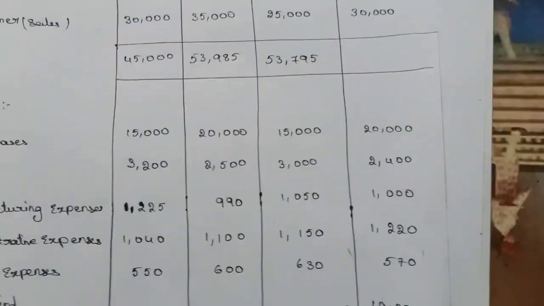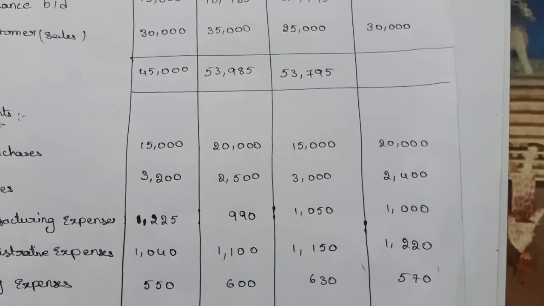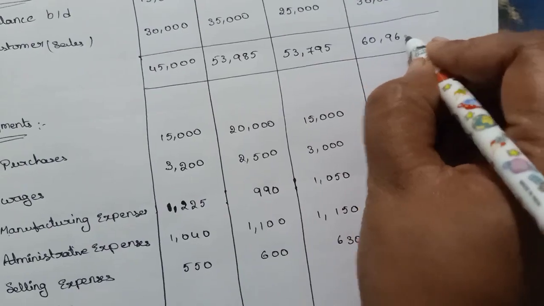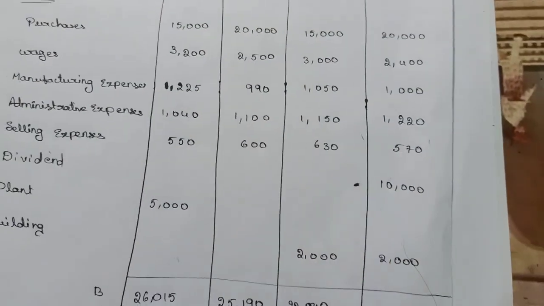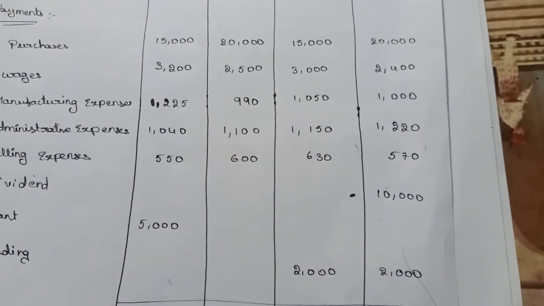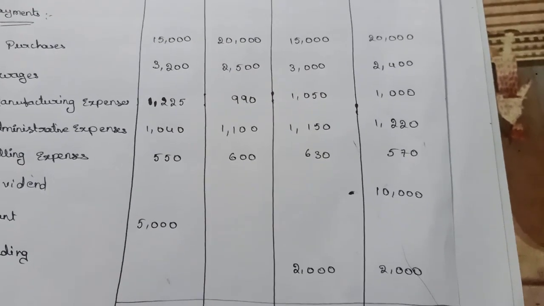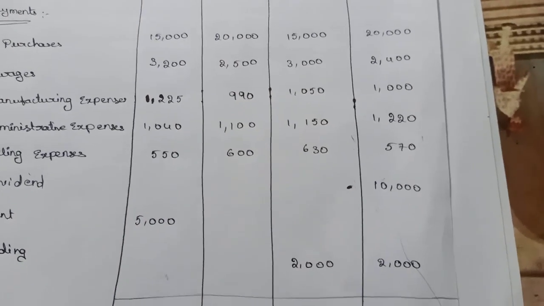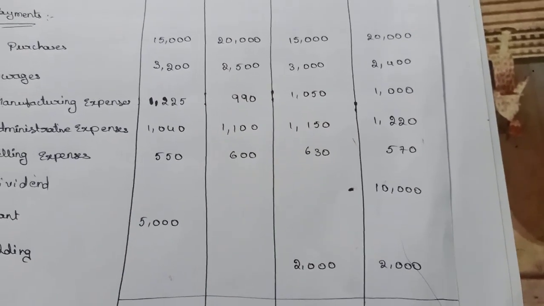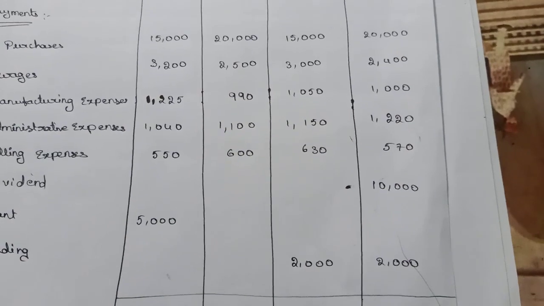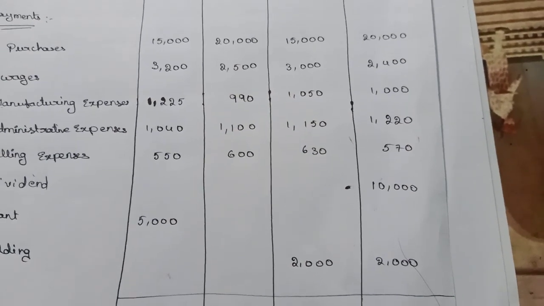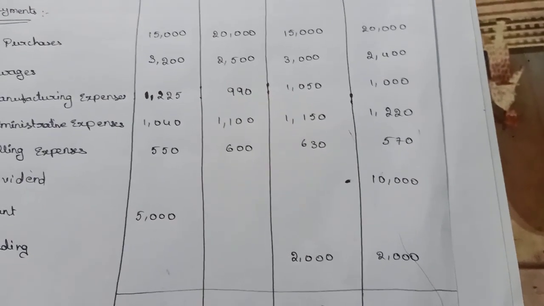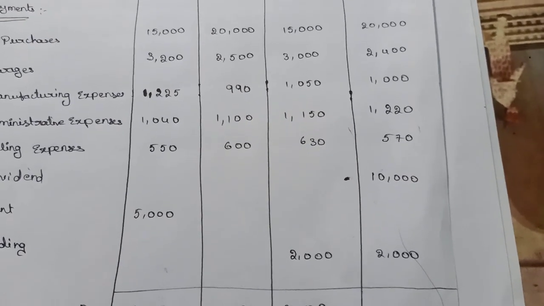30,965 plus 30,000 is equal to 60,965. Now we have to make the calculation of the payments. Let us go. 20,000 plus 2,400 plus 1,000 plus 1,220 plus 570 plus 10,000 plus 2,000.